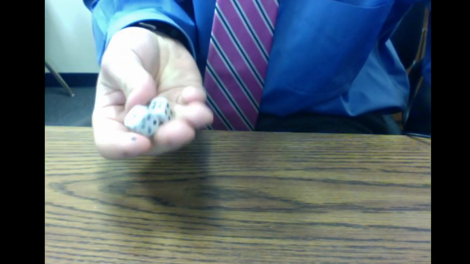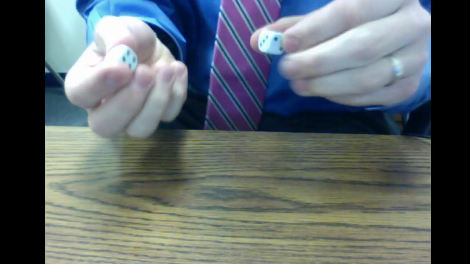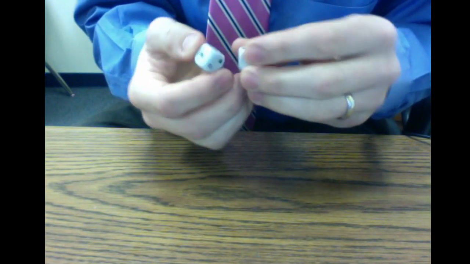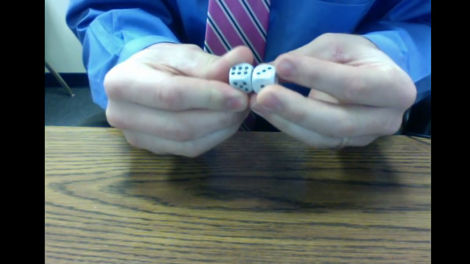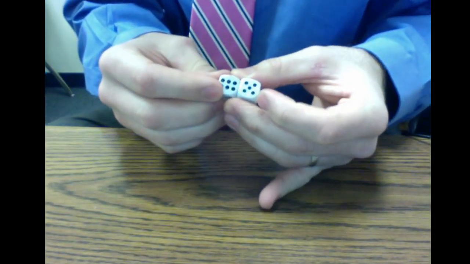Alright, so I've got these two dice here, and what I'm trying to figure out is the probability of me tossing a certain number. I want to figure out the probability of tossing, say, an 11. Well, I know there's only two ways to toss an 11. That would be a 6 and a 5, or a 5 and a 6. So either way, I have two ways to toss an 11.